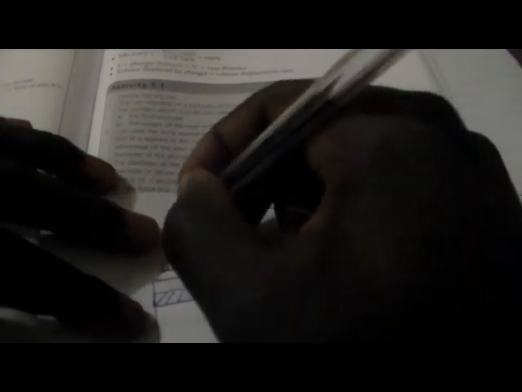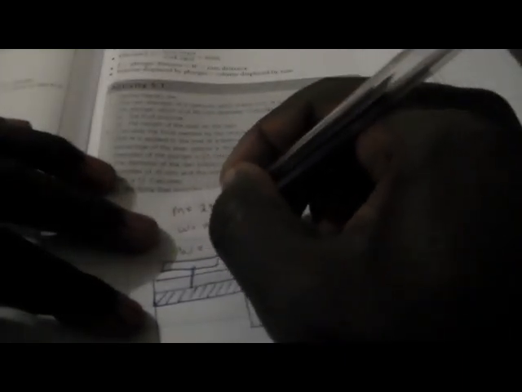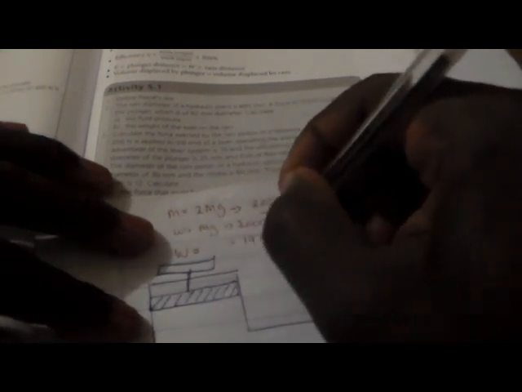We use weight equals mass multiplied by gravity, so 2000 multiplied by 9.8, which is our gravity, gives 19,600 Newton. This is our weight, or the force on the ram side.